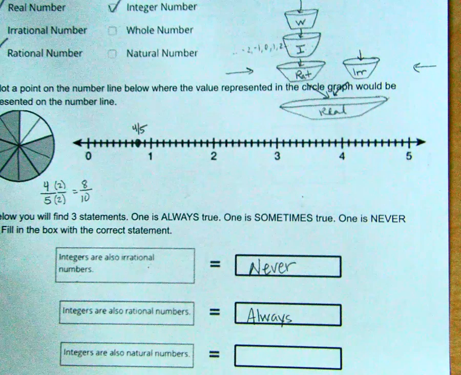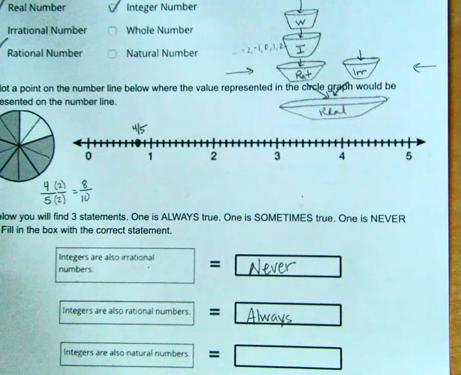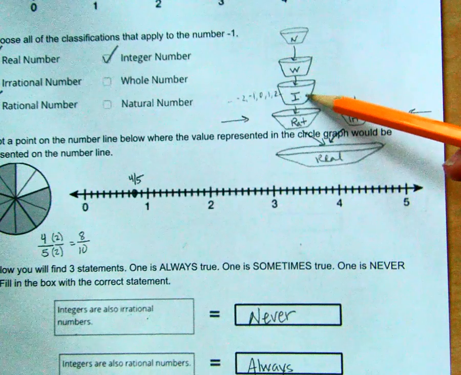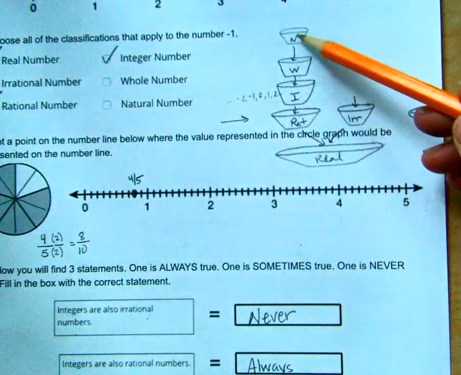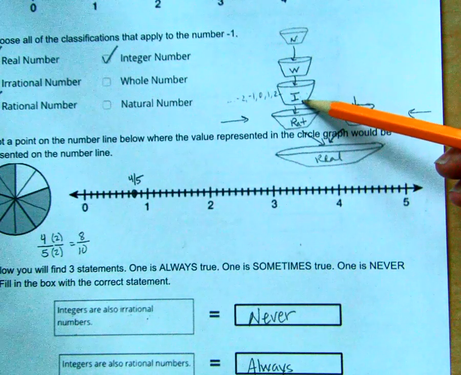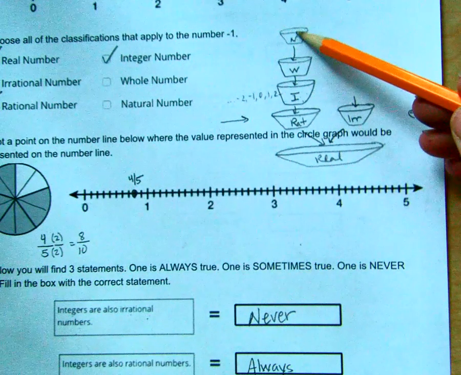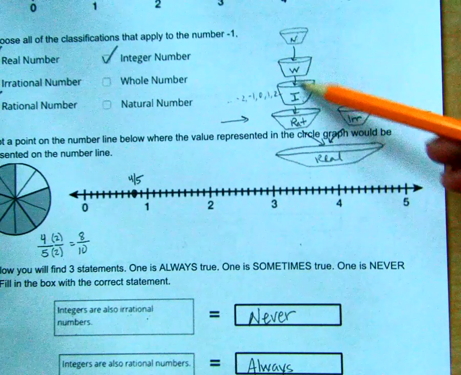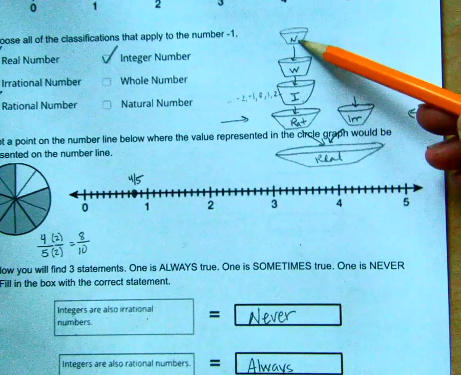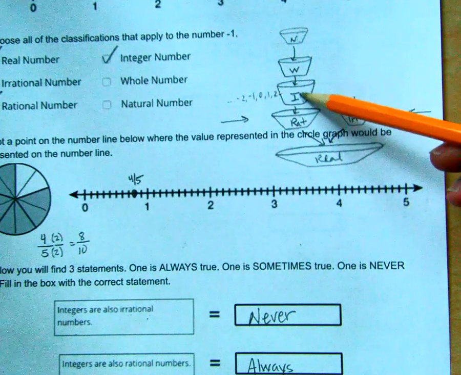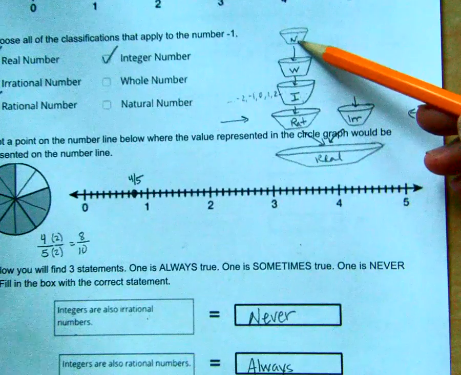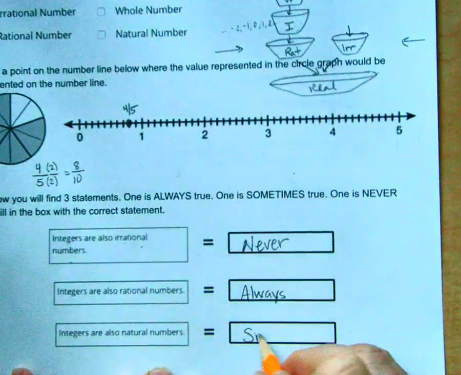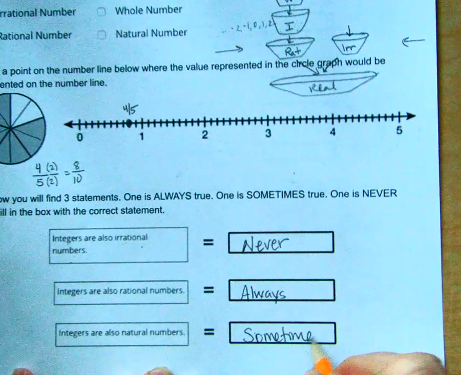One more, integers are also natural numbers. So if I think about this, well, natural numbers are always integers, but there are integers that are not natural numbers, like -1 or 0, right? It happens sometimes. If I'm positive 1, 2, 3, 4, 5, 6, 7, that's an integer and at the same time a natural number. But it doesn't always happen. So that's why this one is sometimes. Okay?